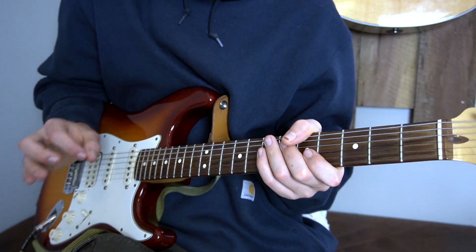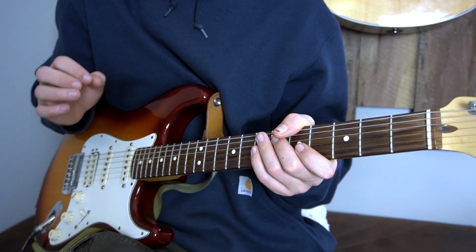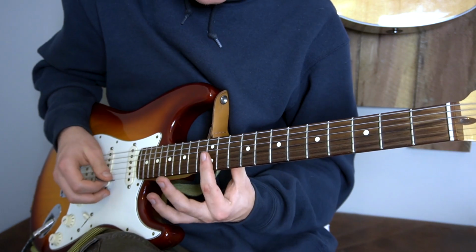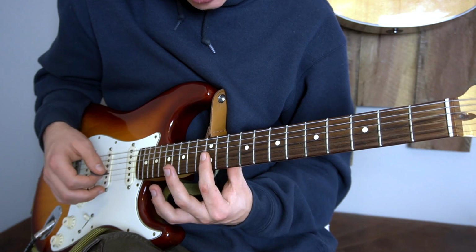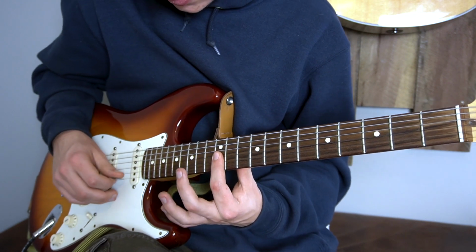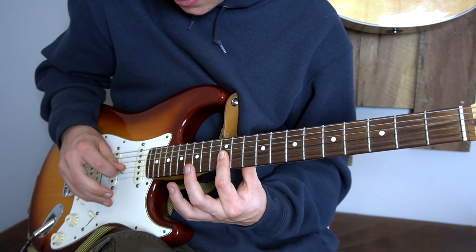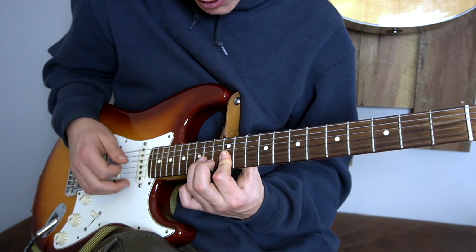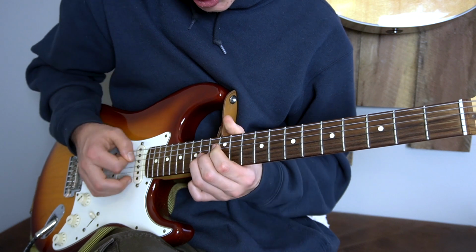Now the next thing we need to talk about is the transition from the chorus back into the verse. You're going to bar your 12th fret on your G, your B, and your E strings, and you're going to play the notes from E to B to G. And then you're going to take your 3rd finger to the 14th fret, and you're going to bend that up.